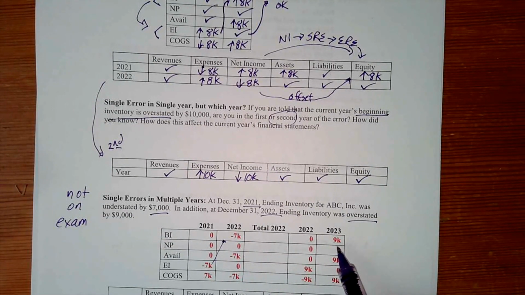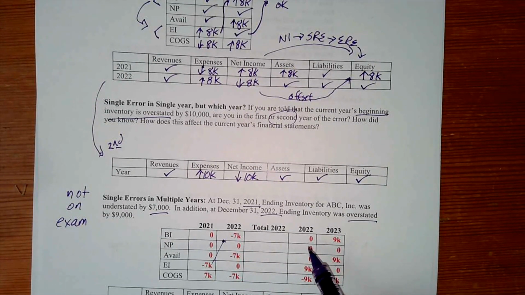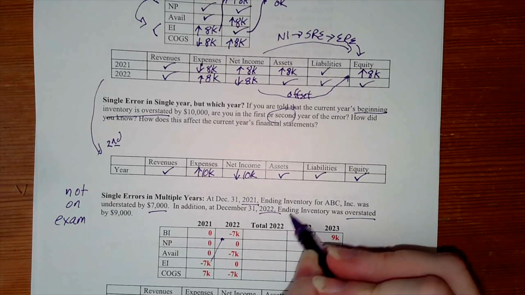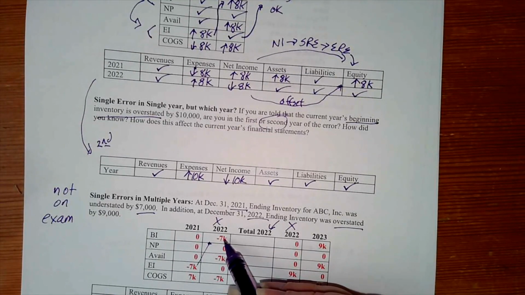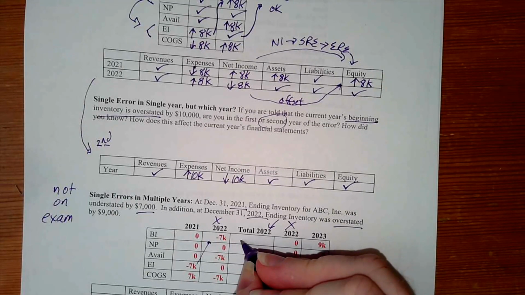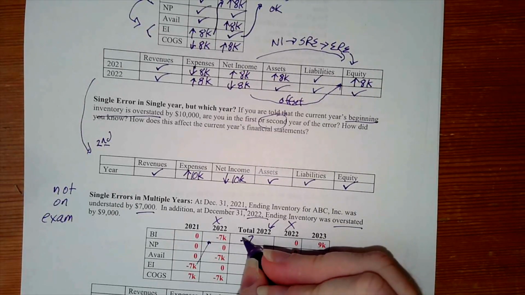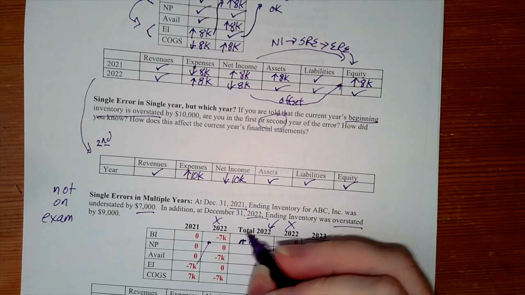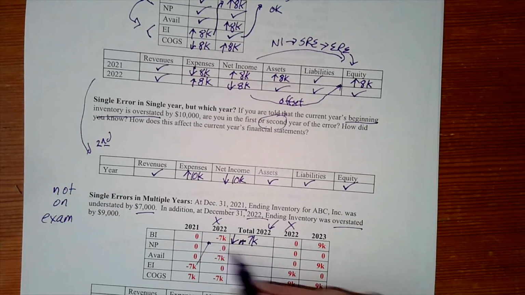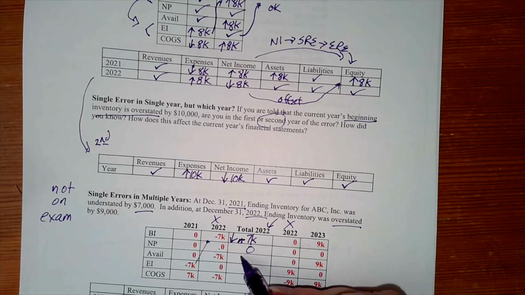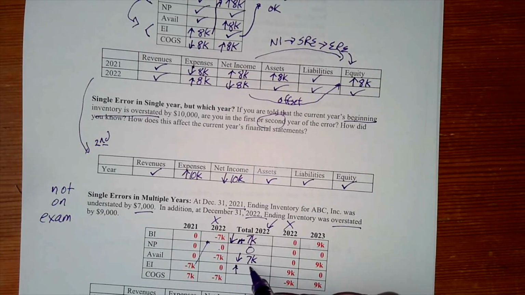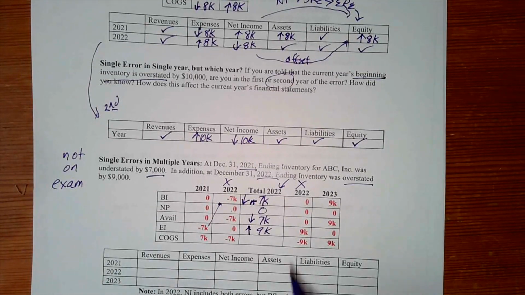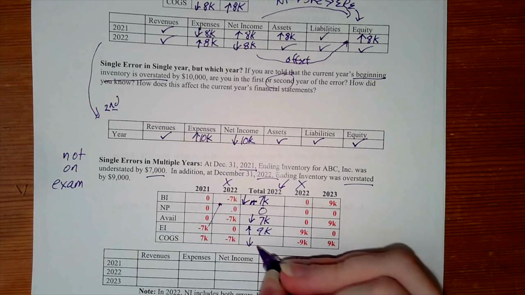So if I look here and I say, what is the combined effect here, and remember, we're looking at 2022, so we're looking at this column and this column. So we have -7 and nothing. So the total here is going to be -7K, or maybe I'll say down 7K. Here is 0 and 0, so there's 0 effect there. Here it's down 7K. Here it is up 9K. And here you notice that we've got a sort of a reinforcing effect. We're down by a combined 16K.